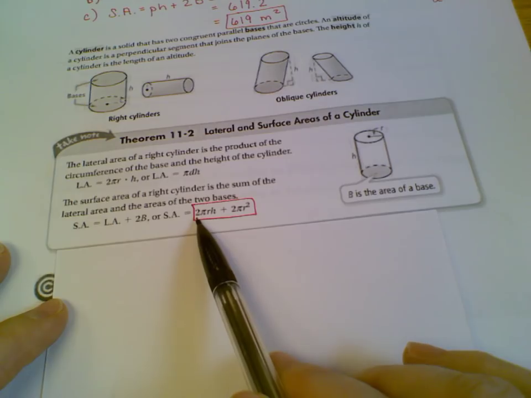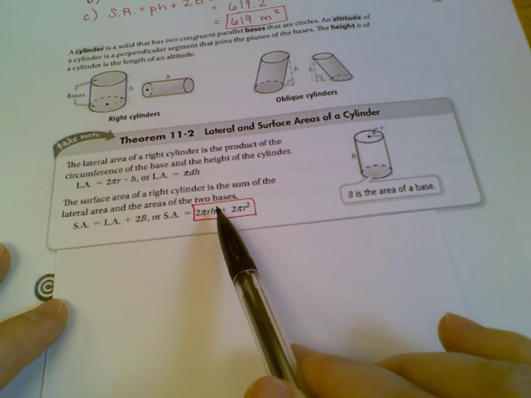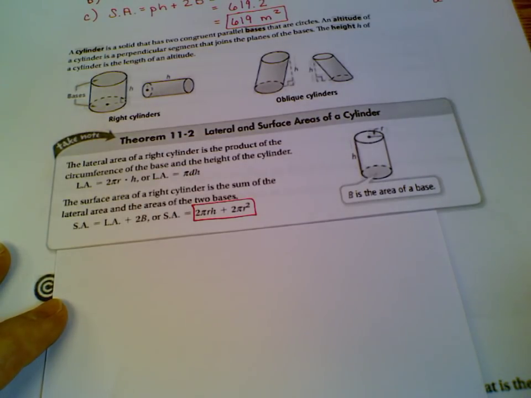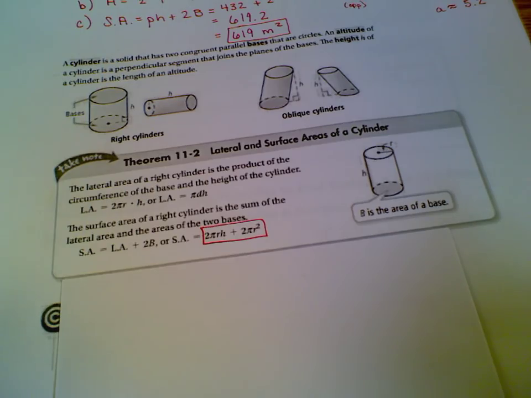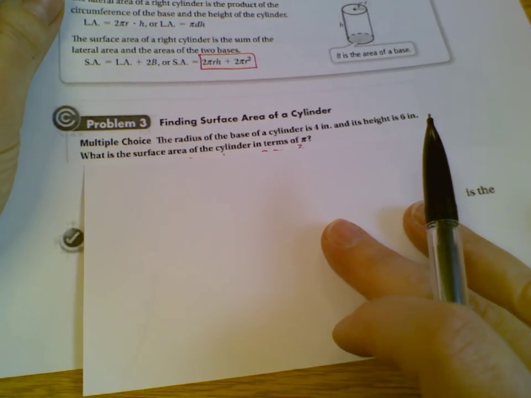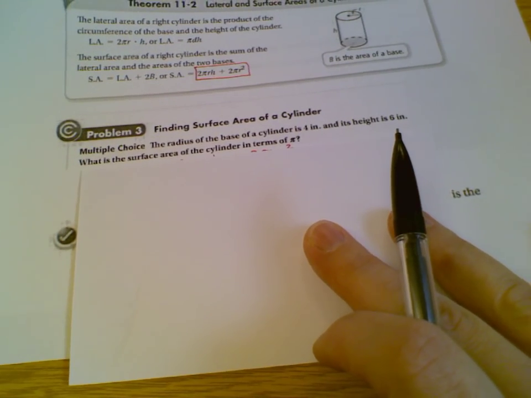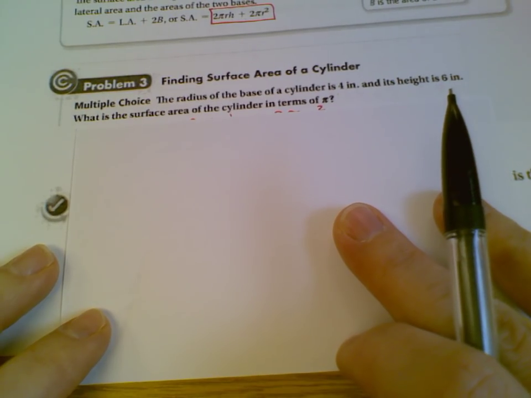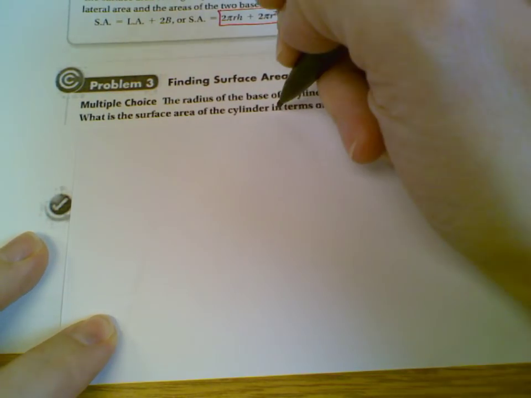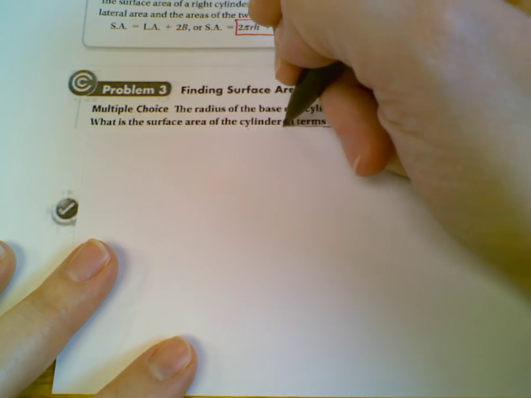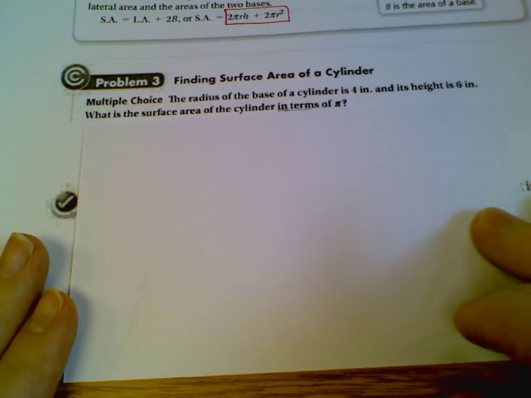So for surface area, we're going to do 2 times pi times the radius times the height of the prism plus 2 times pi times the radius squared. Okay, it's essentially the same formula that you use for prisms. It's just dedicated more to circles, so that's why it's changed into pi. So, first question, it says the radius of the base of a cylinder is 4 inches and its height is 6 inches. What's the surface area of the cylinder? And we're going to leave our answer in terms of pi. If you remember, that means we will not get any decimals in doing this. It should only be whole numbers, and then pi should be in our answer.